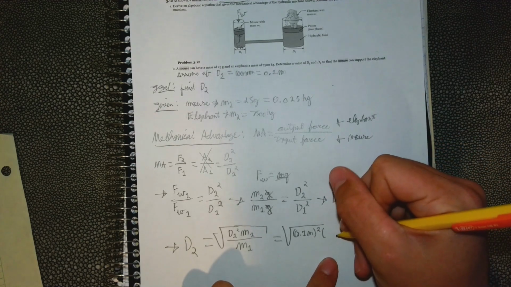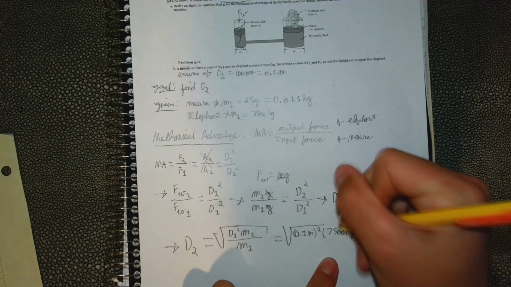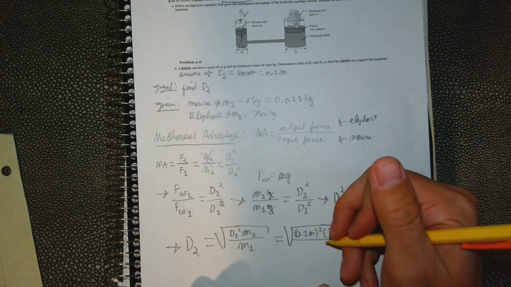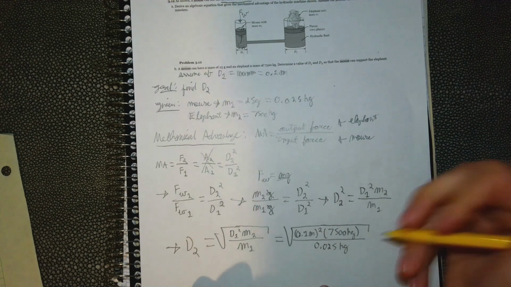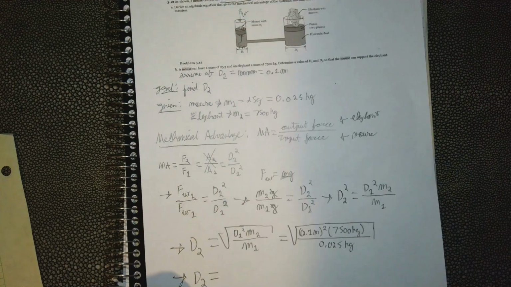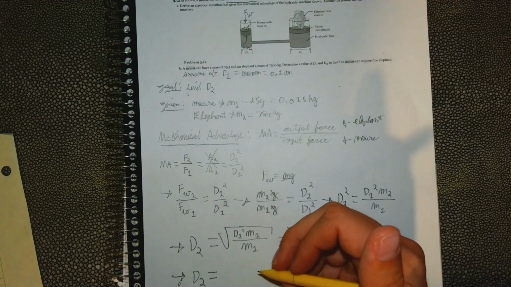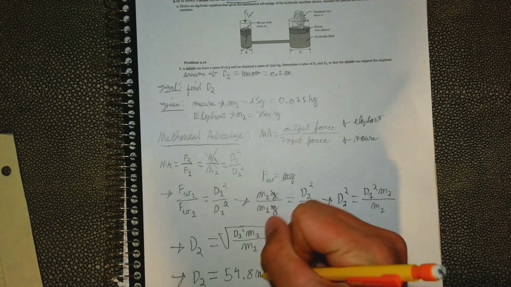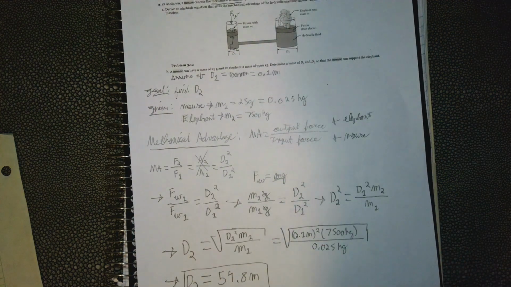Then the mass of the elephant is 7,500 kilograms, all over the mass of the mouse, which is 0.025 kilograms. And then if we put that in a calculator, we get the diameter of the piston for the elephant needed for the mouse to support the weight of the elephant is 54.8 meters. If you do this problem and assume a different value, you should be able to do the same process, but you will get a different number.